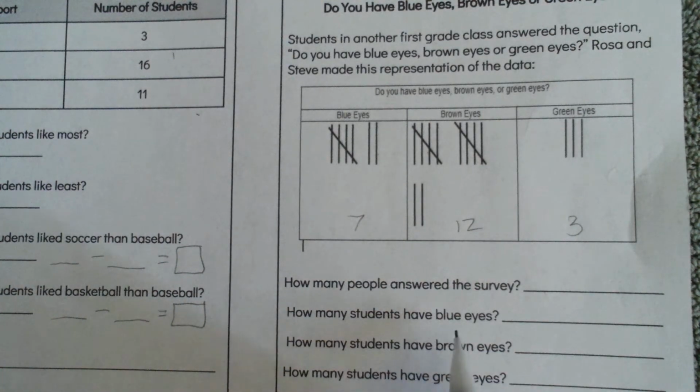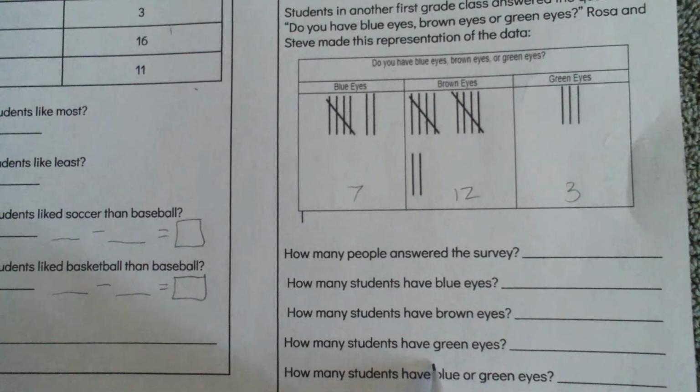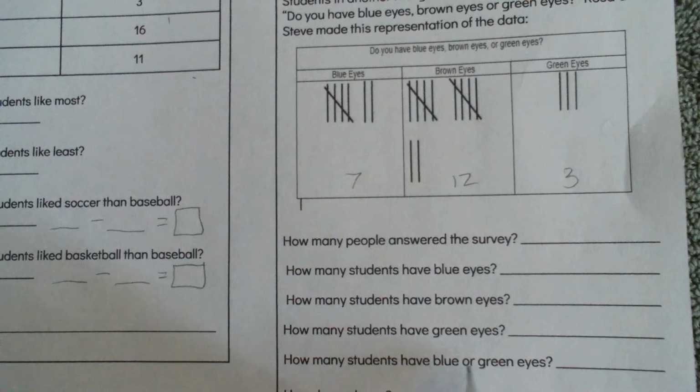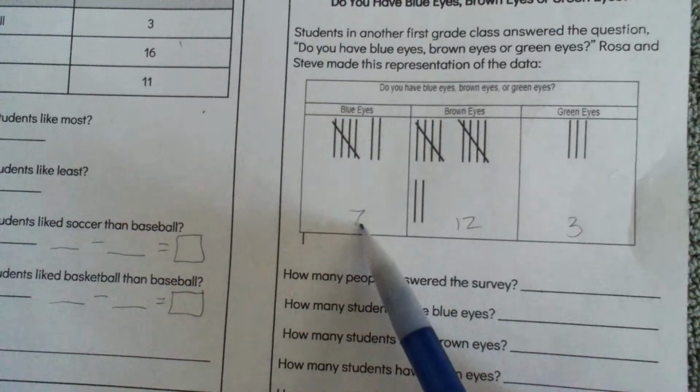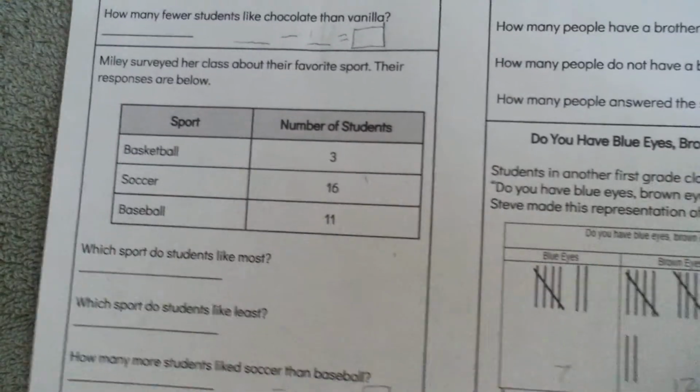How many students have blue eyes? How many students have brown eyes? How many students have green eyes? And this one's a little different. How many students have blue or green? So that means you're going to come up here and you're going to count blue plus green. Okay? And then how do you know? You're going to write your equation. All right? So this is the day 21 review. And then those are how you're going to answer all of your questions.